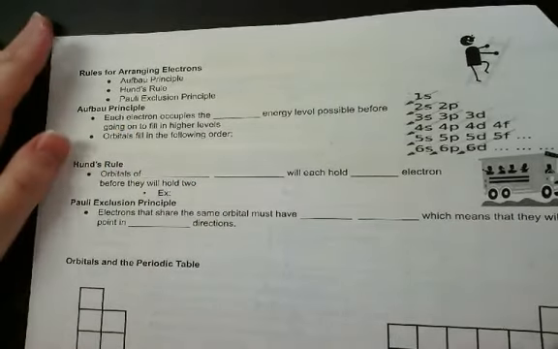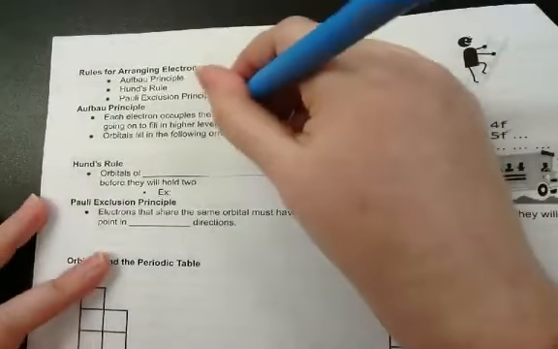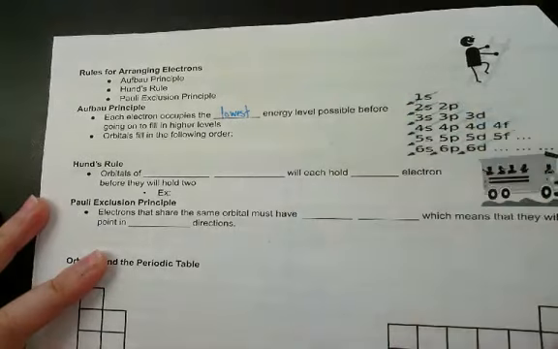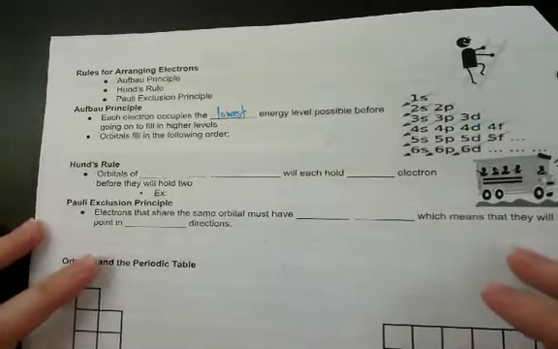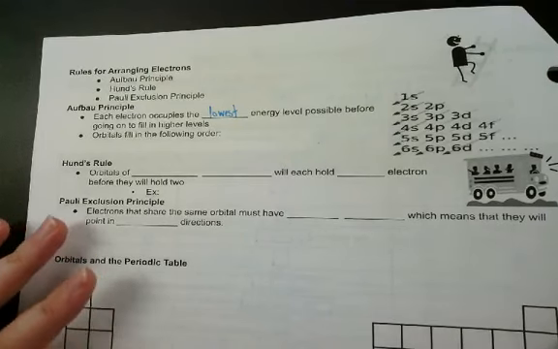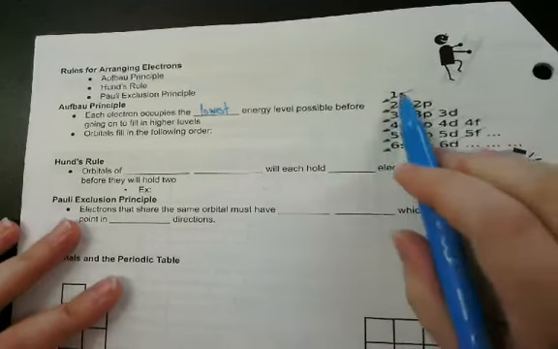So, the Aufbau principle tells us that each electron occupies the lowest energy level possible before going on to fill higher levels. So that means we're going to fill our first energy level and then go up to our second, etc. So this here shows you the order.